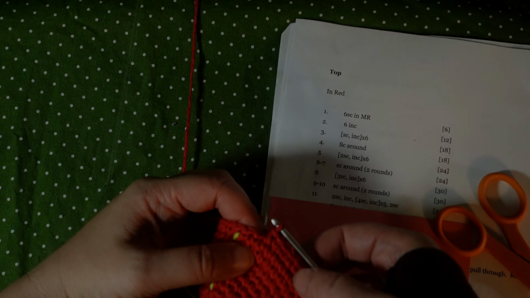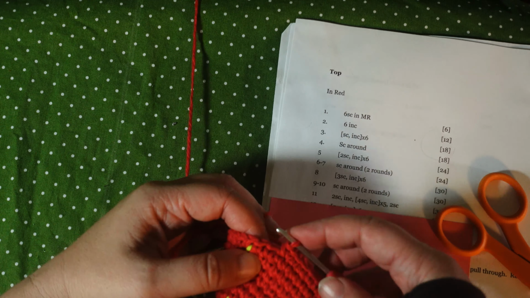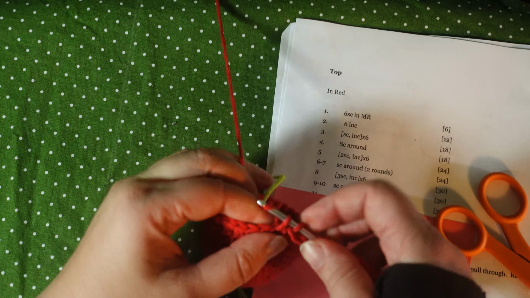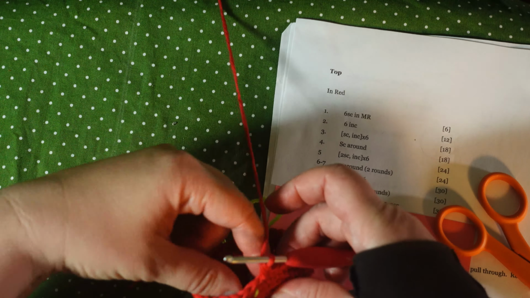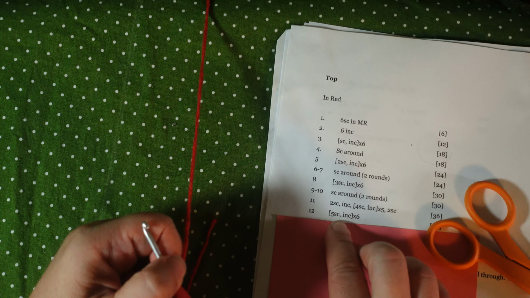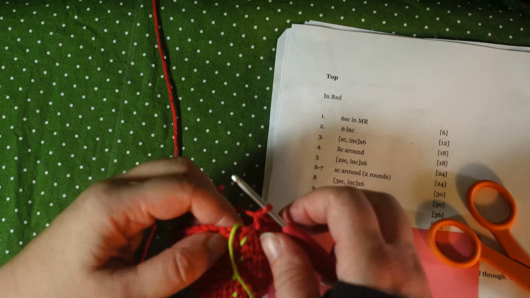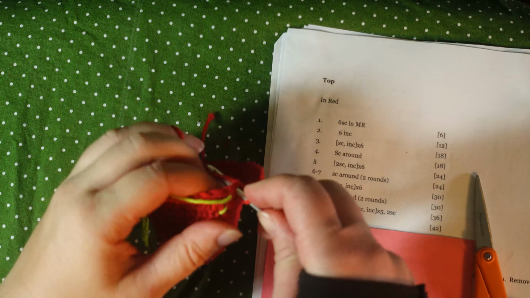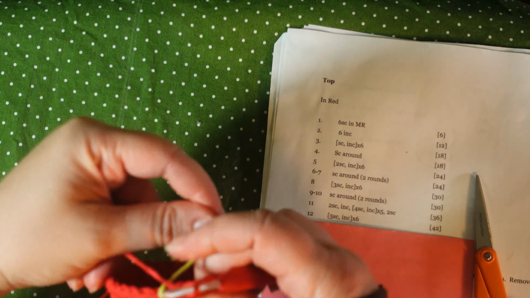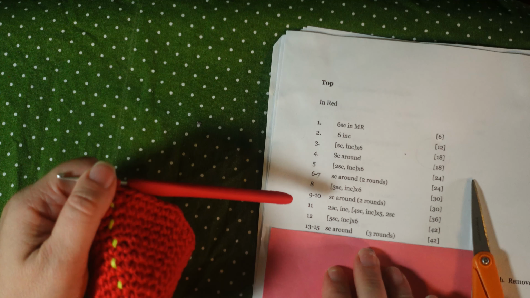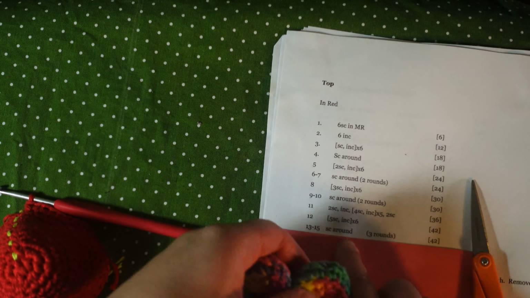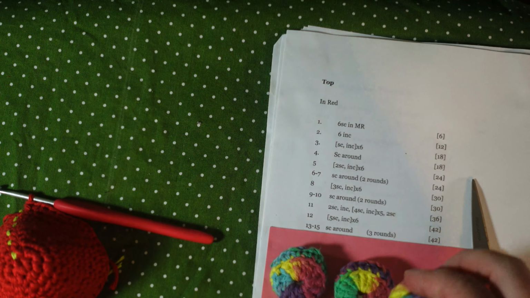Okay, so now I've done 4 single crochet, 1 increase, 5 times around, and I have 2 left. Single, single, which is perfect. Now our next row is 5 single crochets, 1 increase. Now we're going to single crochet around for 3 rounds. So I have 1, 2, 3.